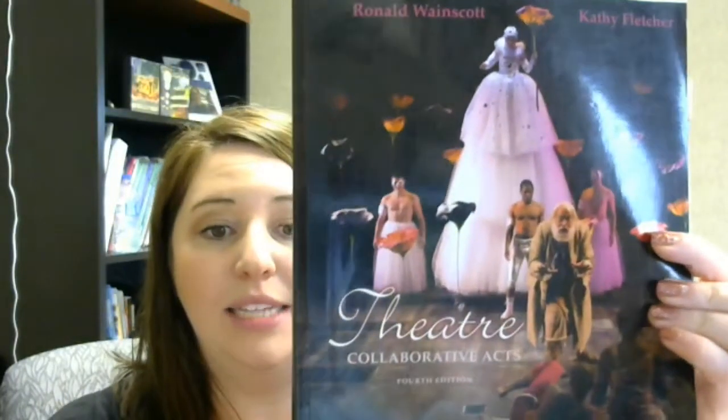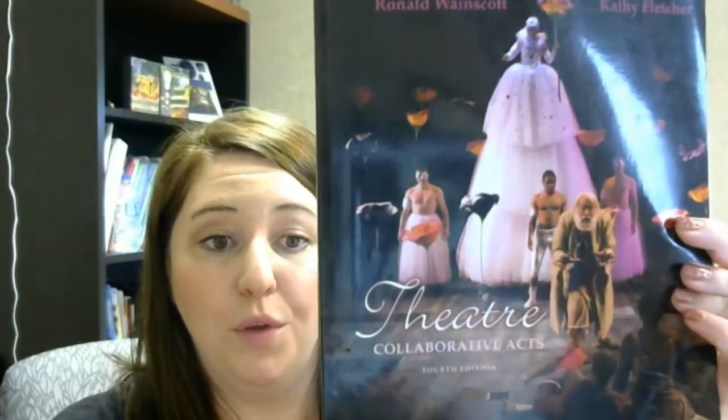So the first thing is the book. The textbook you will need is this right here. It's Theater Collaborative Acts, the 4th edition, and the information is found on your syllabus, the ISBN number and things like that if you want to order it. It's also available in the bookstore. So get that as soon as possible because that first reading response is due on Tuesday of next week.